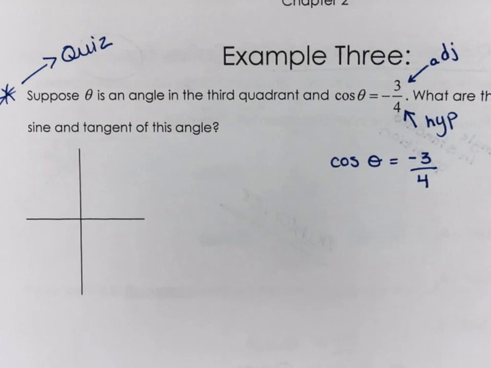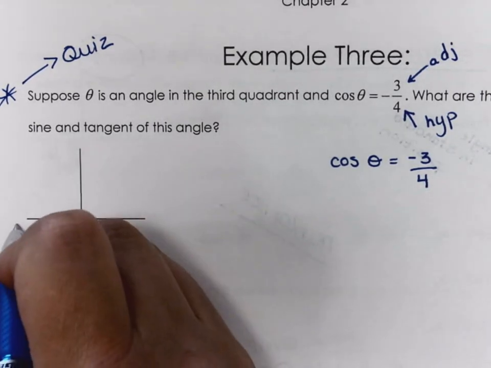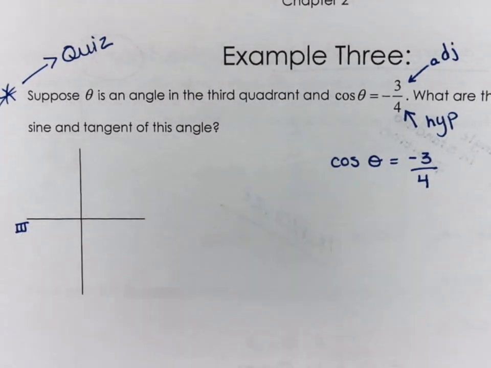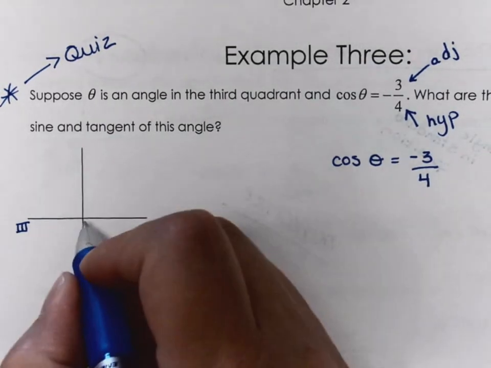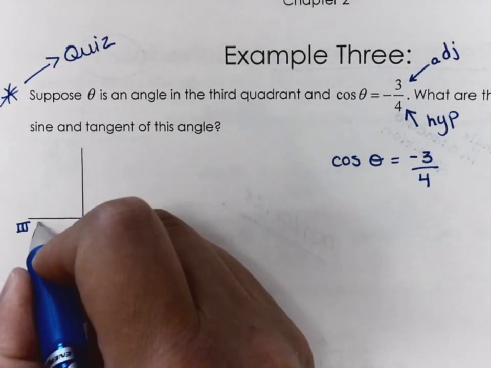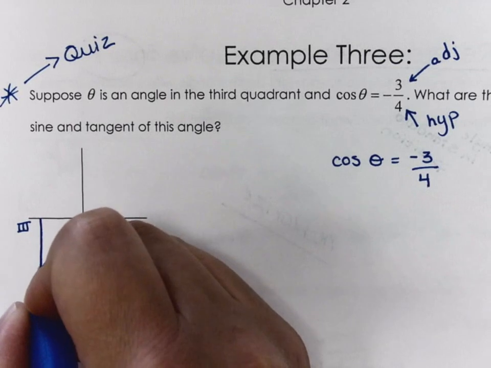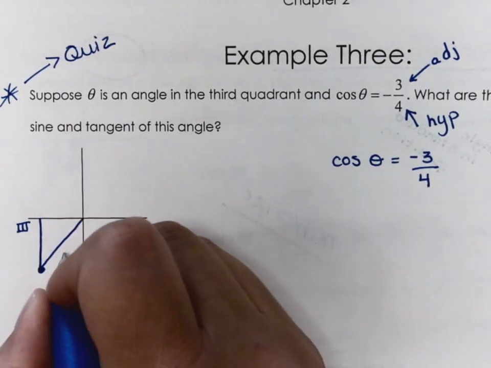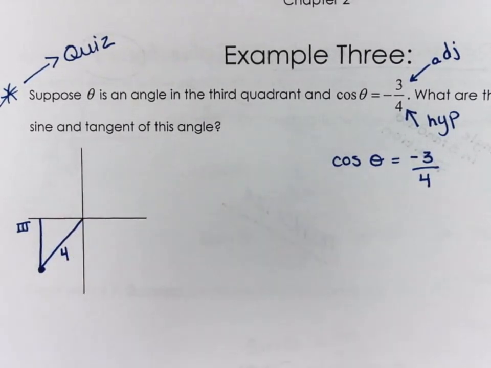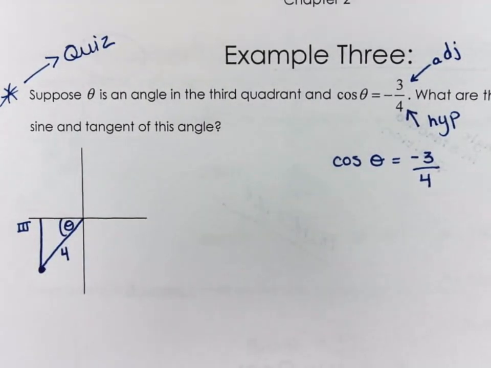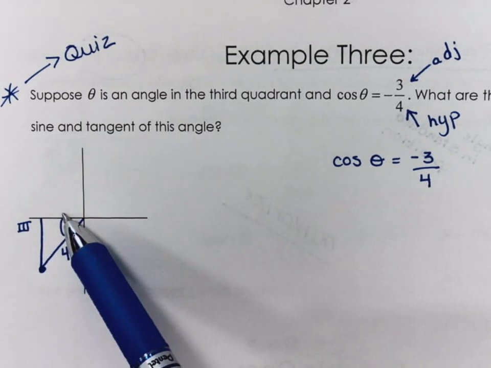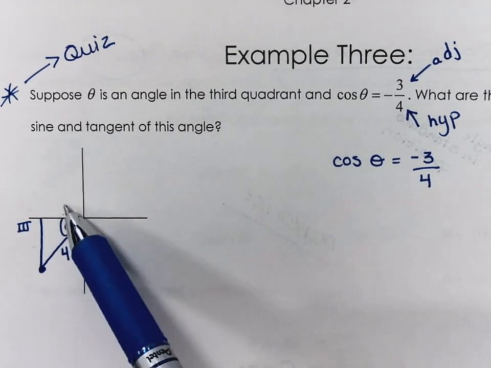Okay, so what we know is this is in the third quadrant, so you need to know where the third quadrant is, but luckily you've all been paying attention, and quadrant number 3 is down here. So we're going to draw in our triangle. We know this side's 4, and if we know angle here, where's -3? Is -3 my base or my height?